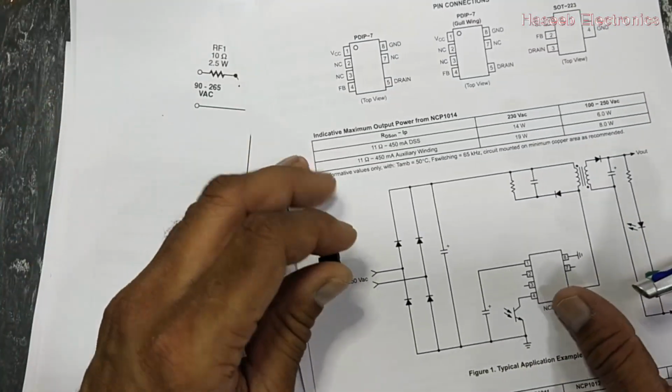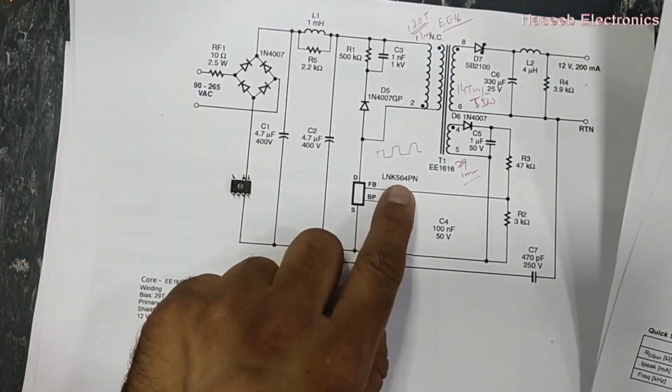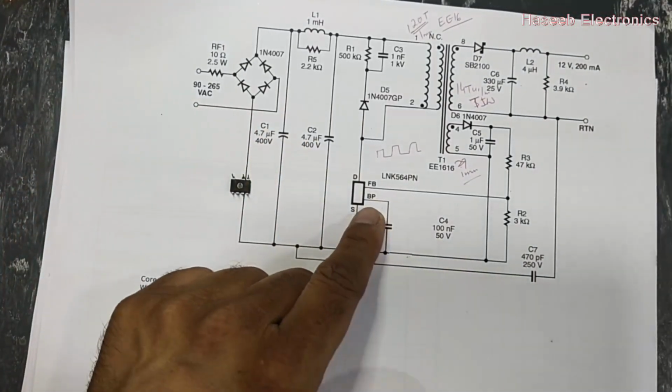You can replace it and turn on your circuit, or you have to find the same number. It is the best solution.